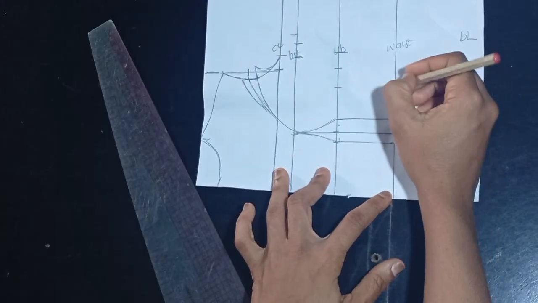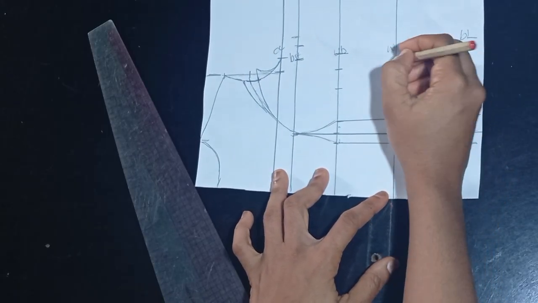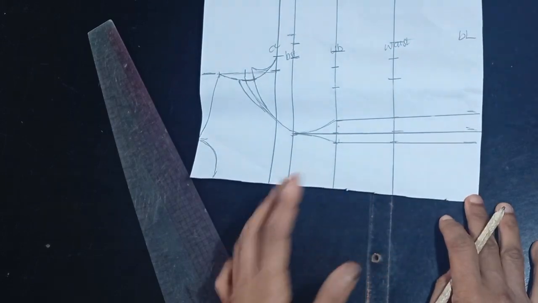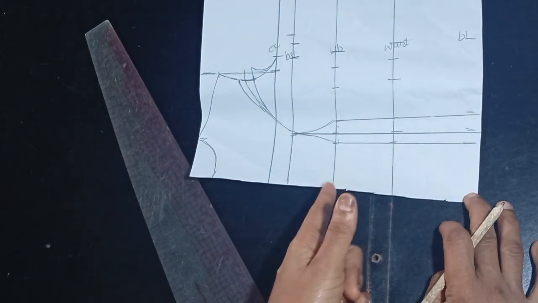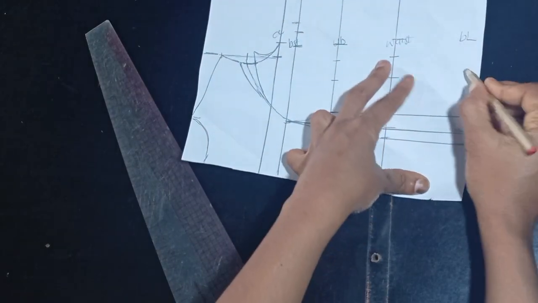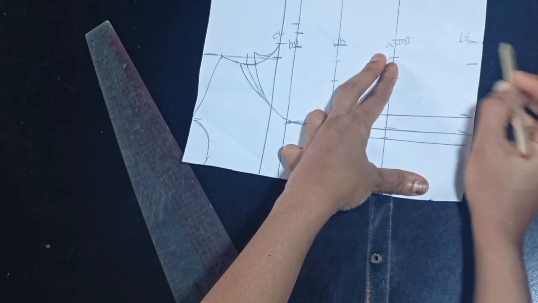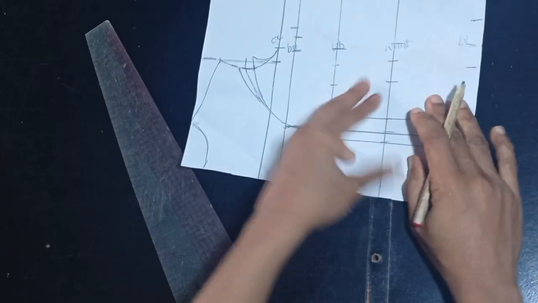Here on your waist, mark your waist circumference divided by 4. Measure back the dart intake you have here, replace and add your sewing allowance. So I'm using a straight dart for this pattern. It is easier to work with this, especially if you're a beginner. So here I'll mark my hip circumference divided by 4, measure the dart intake, replace, then add my sewing allowance.